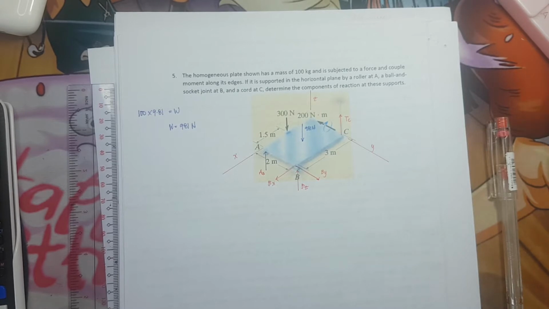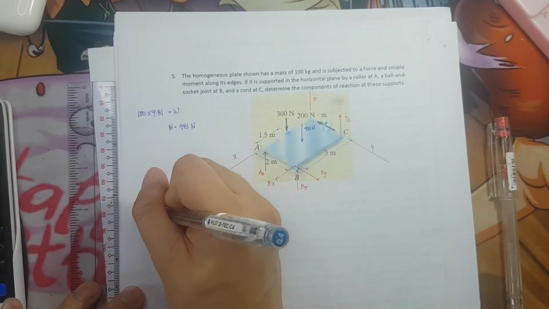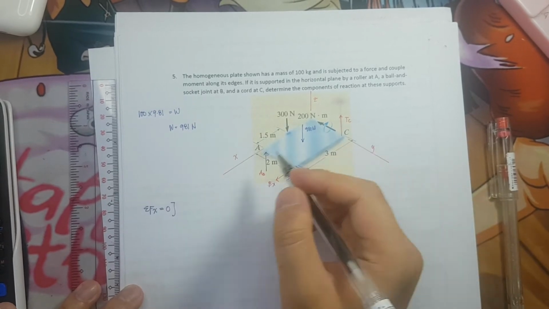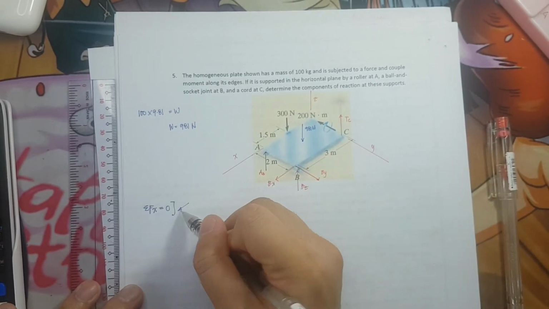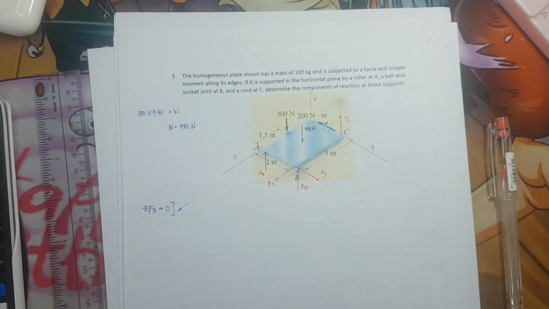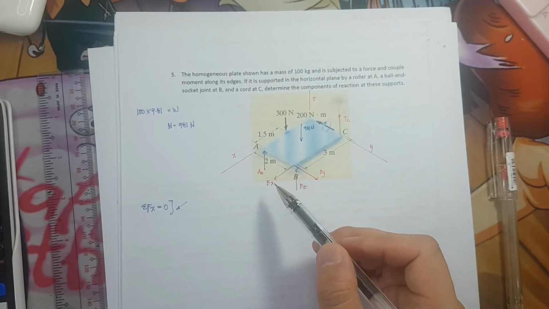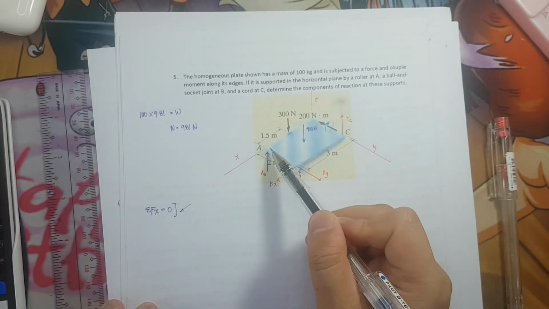Okay, so let's start with the summation of forces. Summation of forces along x-axis is equivalent to 0. All forces that are pointing towards the x-axis should be positive. Are there any forces? We only have BX.